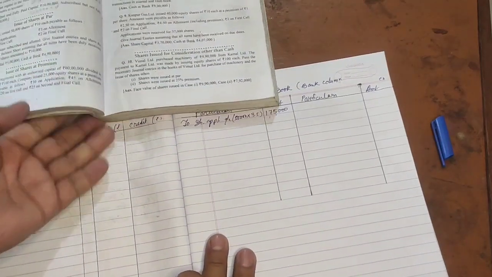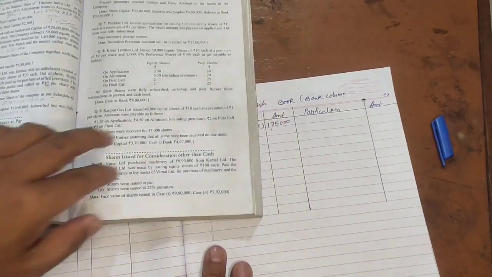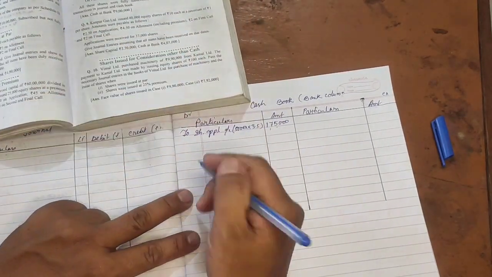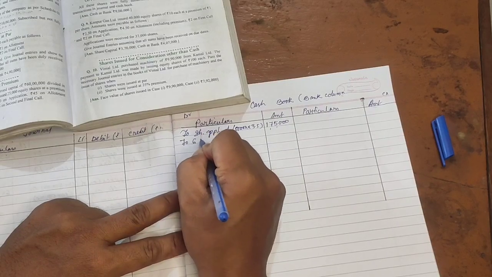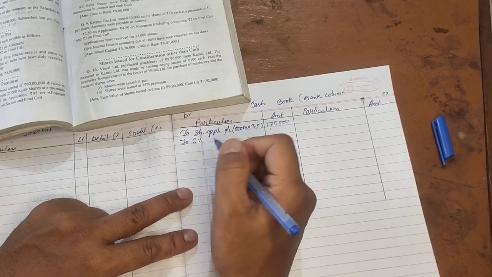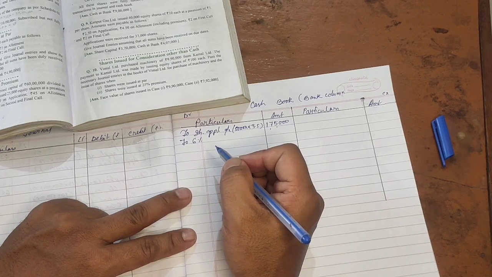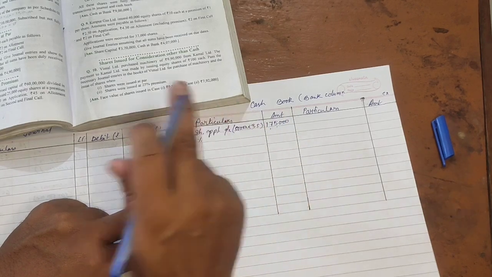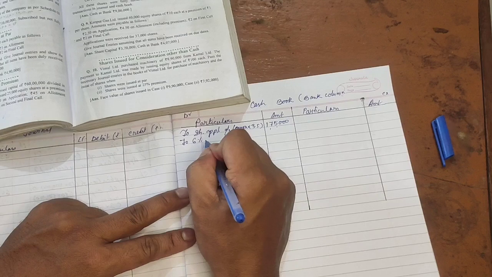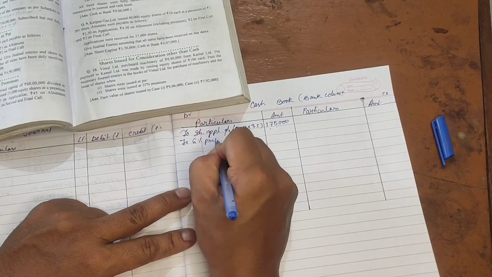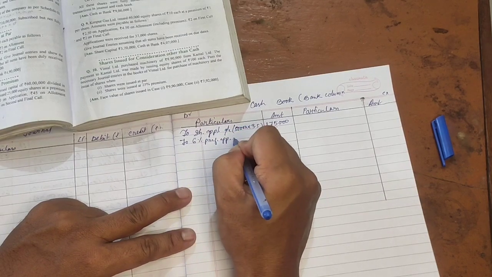So the company will be receiving money for the preference shares. The name of the preference shares which Kiran Textile Limited is issuing is 6% preference shares, so we will debit the 6% preference share application account.